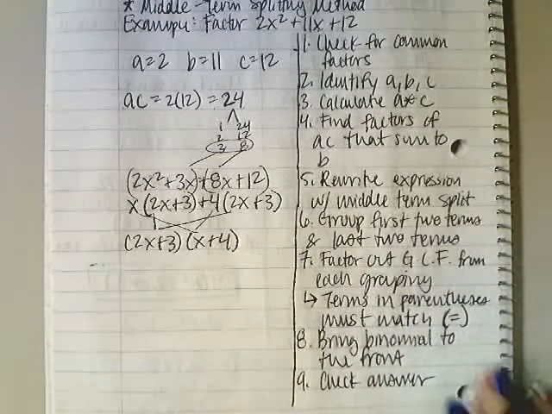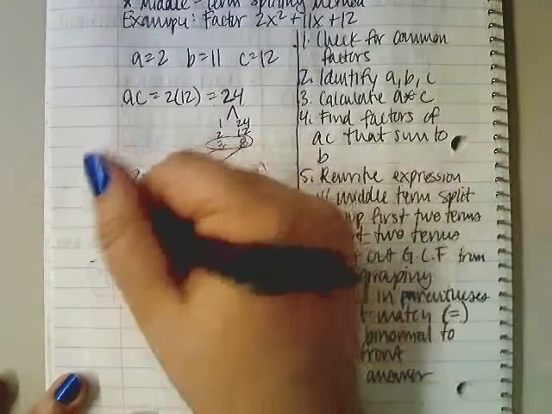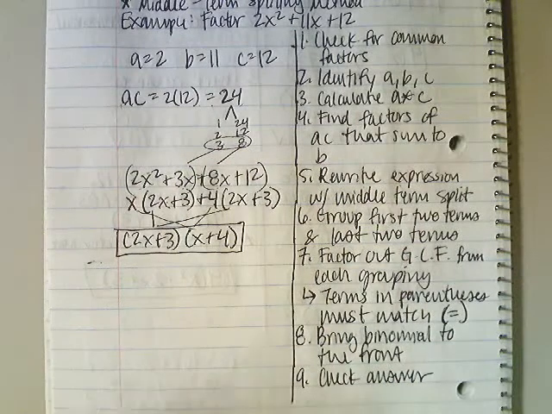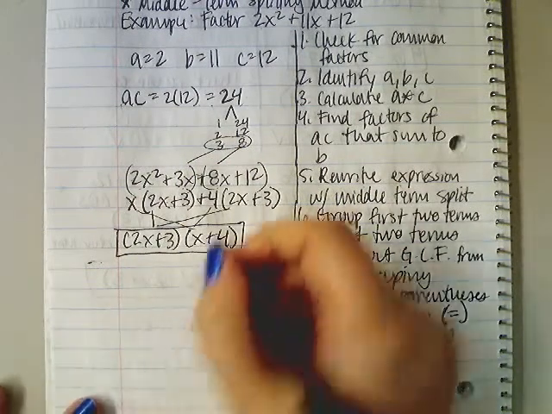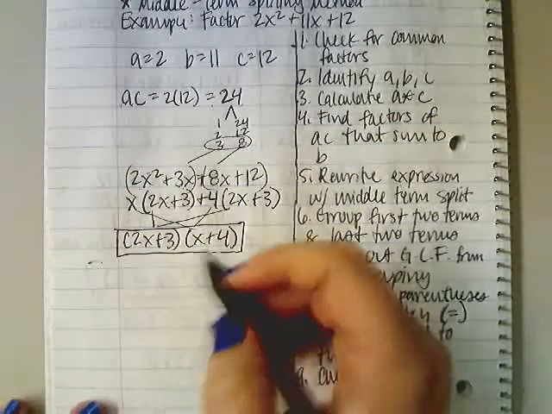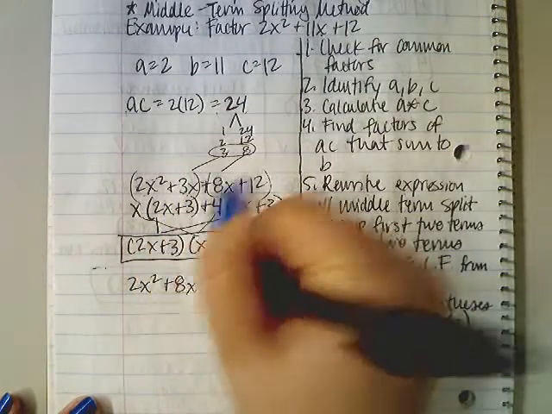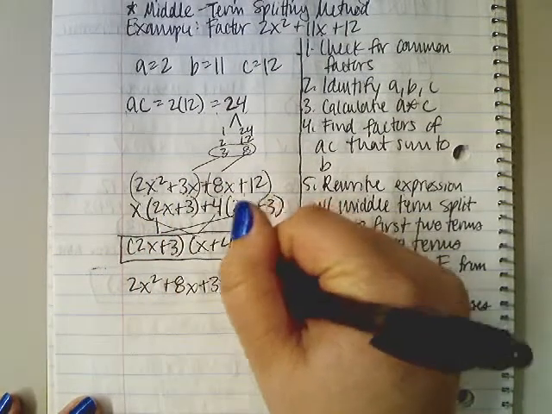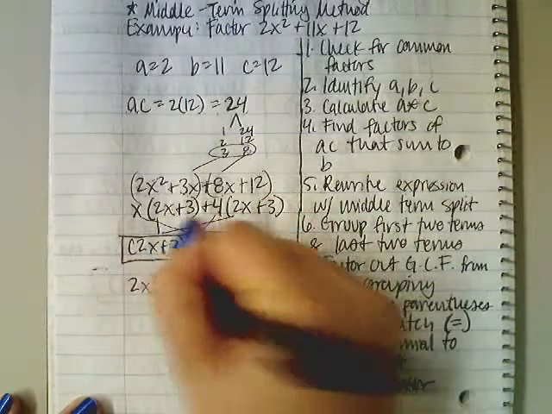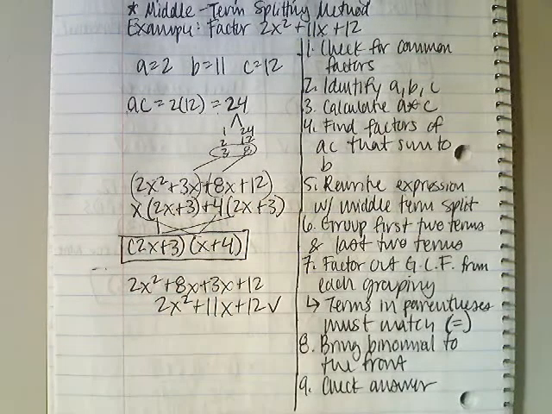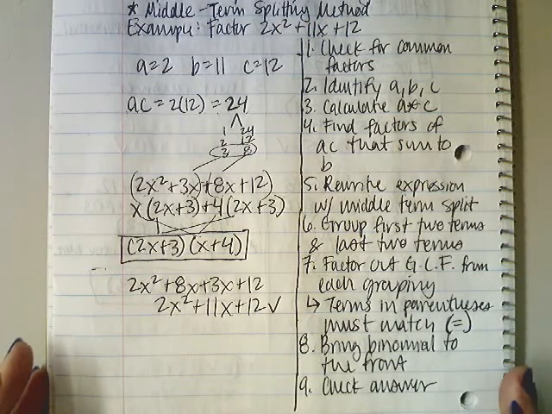Again, this is not required, but it is a best practice. So this is our solution at this point, but we can redistribute it to make sure, or use the FOIL method to make sure it gives us the same original trinomial we started with. So when I distribute that, I get 2x squared plus 8x plus 3x plus 12, which when I combine my like terms, indeed gives me the same original trinomial. So that is the middle term splitting method. We are definitely going to do a quick check on that. So I'm going to flip the page for that quick check.